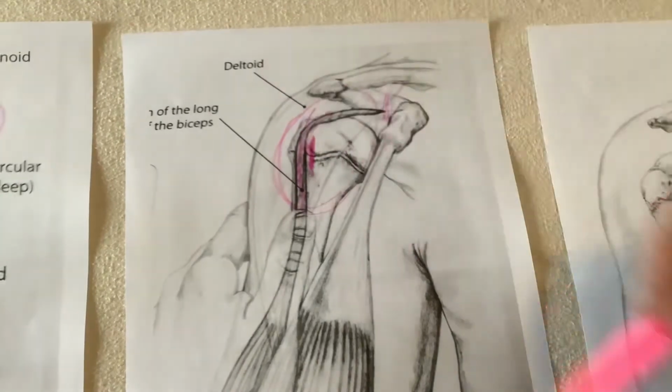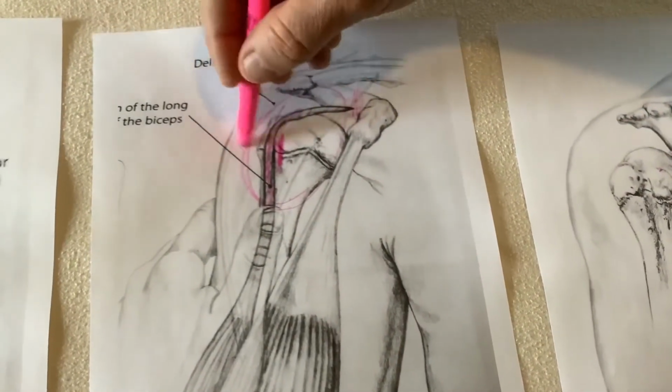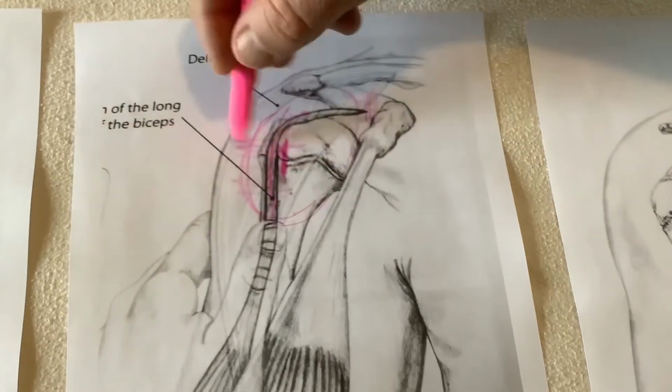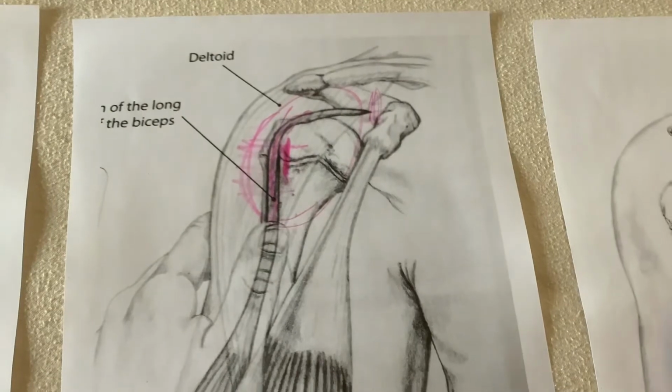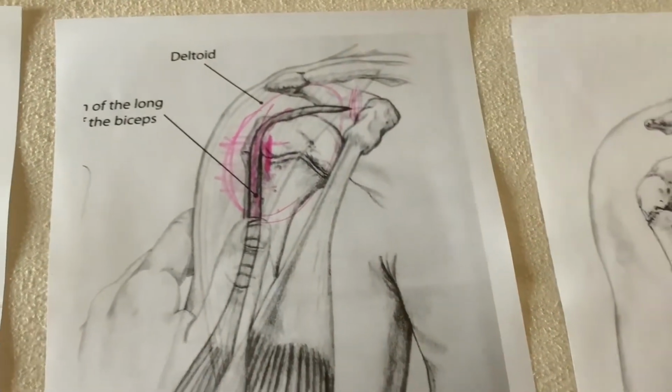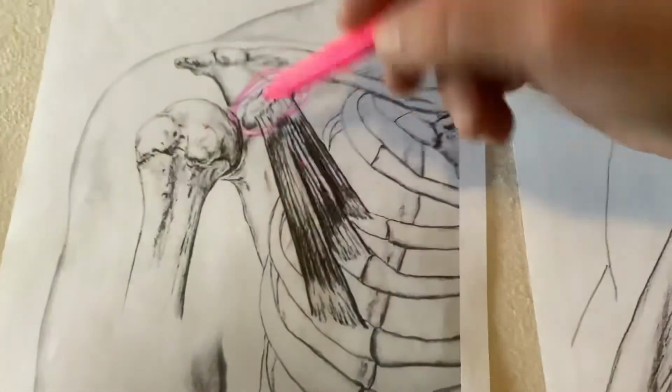So this is where the pain's going to be, but we focus on this tendon, right? So we do cross fiber friction here. We do a lot of thumb pressure to help it. But the reality is this is the muscle here. This is the muscle here that's actually causing the problem, because if it's tight, it's pulling it forward.